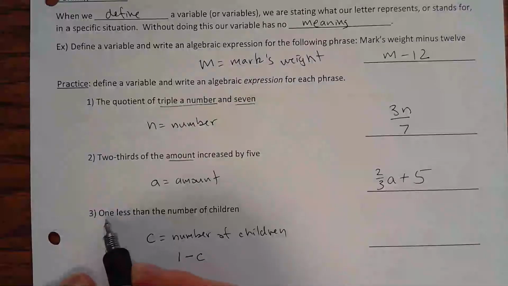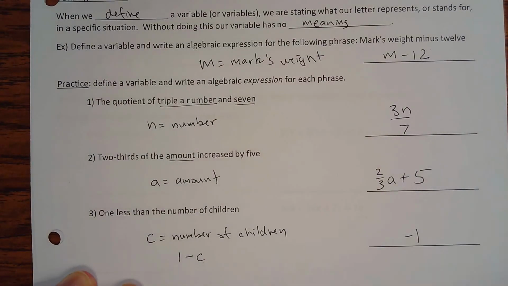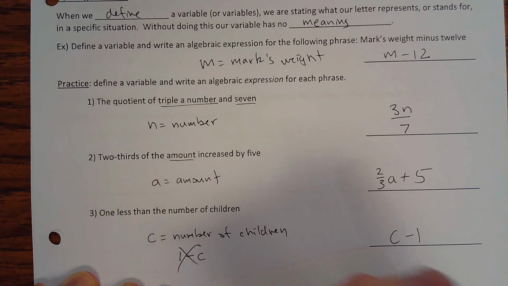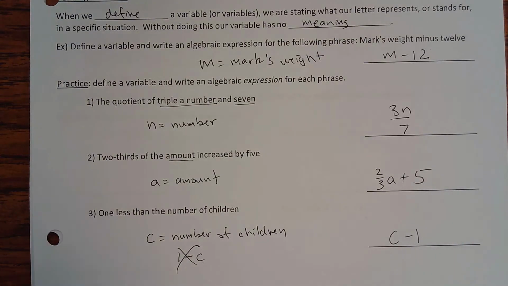When you see 1 less than, just put minus 1. You're taking 1 away from something. 1 less than something, so I'm taking 1 away from the number of children. Okay, so this one is wrong. We don't want to do that. Okay.